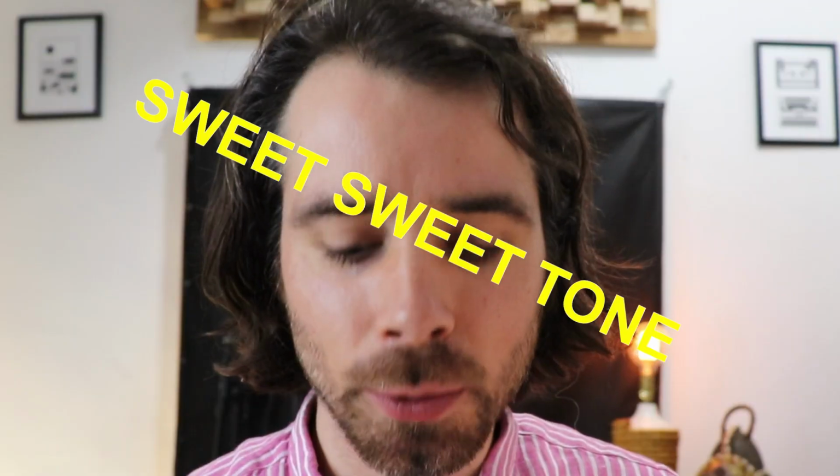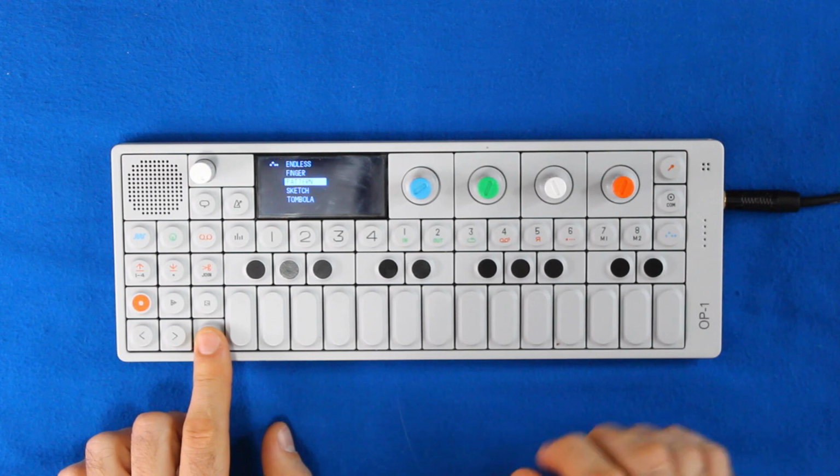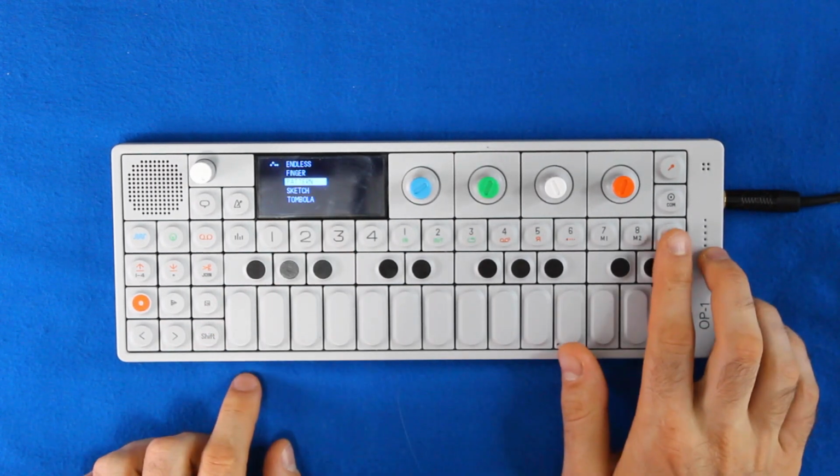Now that we got that sweet tone, I was thinking we could program a D minor 7 chord. To program that into pattern, it's really simple. It's Shift, far right button over there. I'm already on the pattern function.